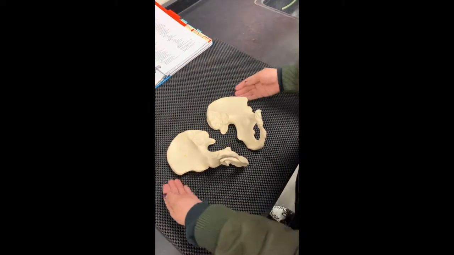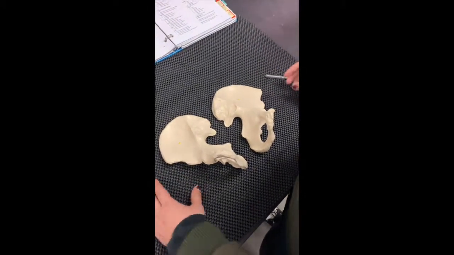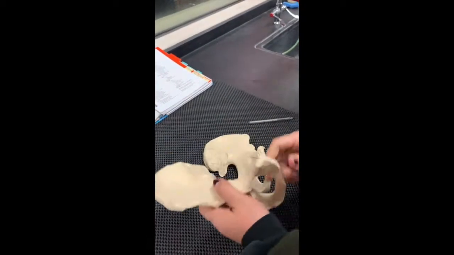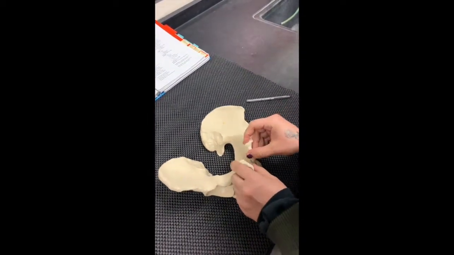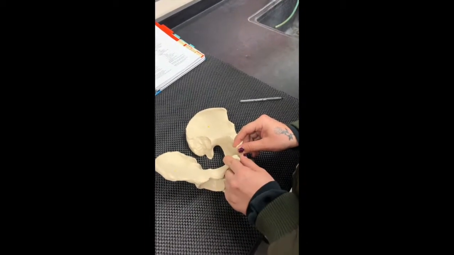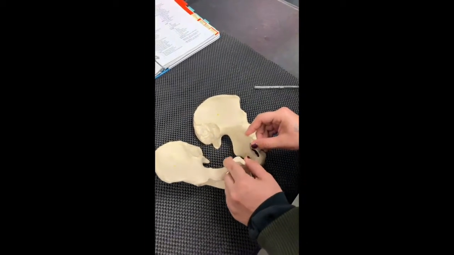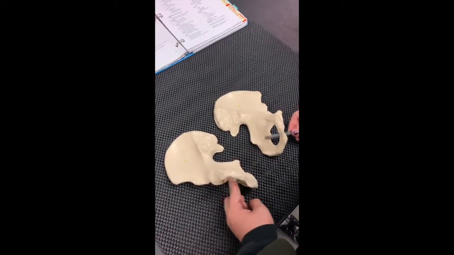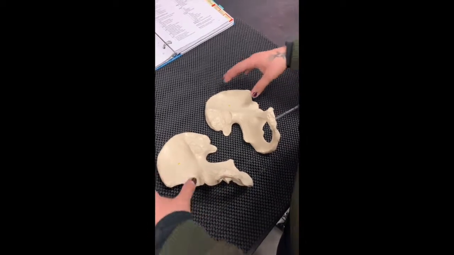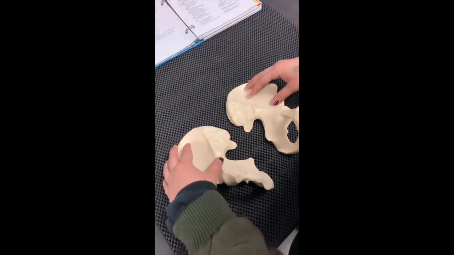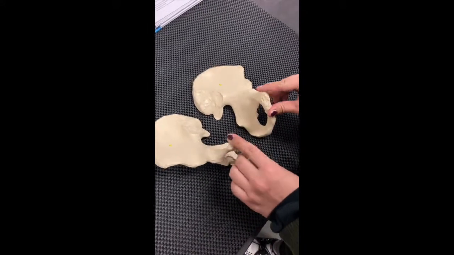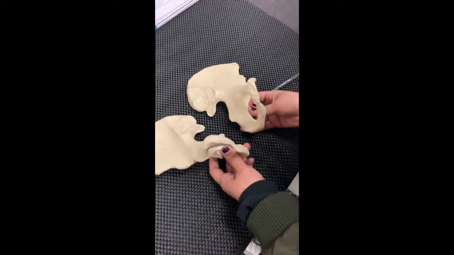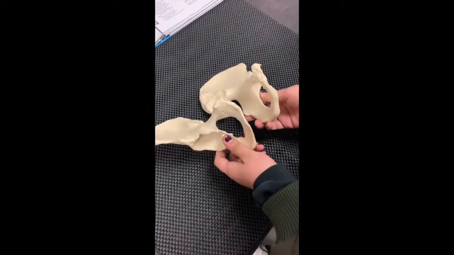Okay, here we have the pelvic girdle, also known as the coxa. The femur goes into the acetabulum. This is the pubic symphysis, a hyaline cartilage joint that connects the two. Then this is the obturator foramen. This top portion is the ilium. This inner area is the pubis, and the posterior area over here is the ischium.